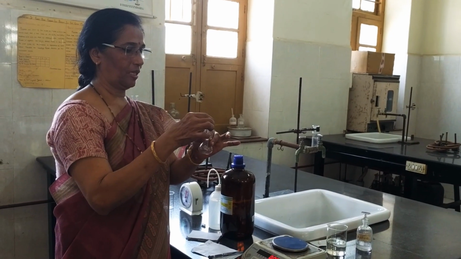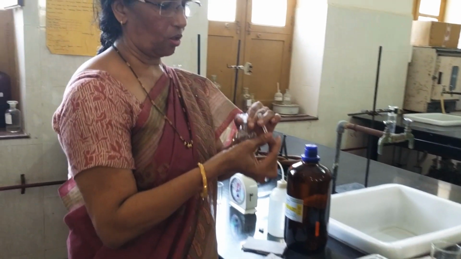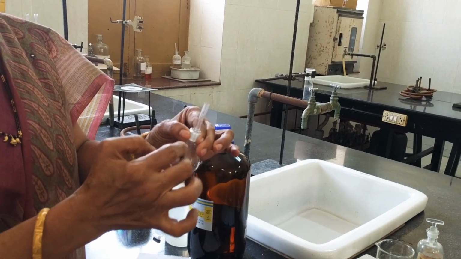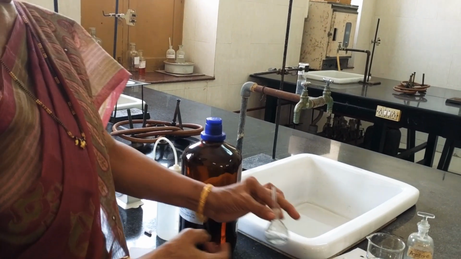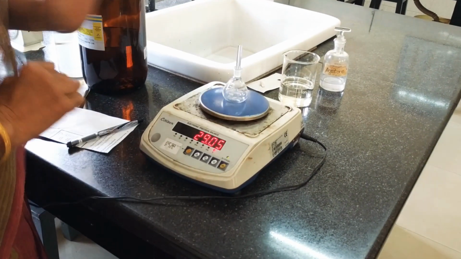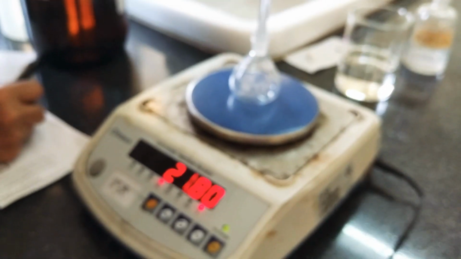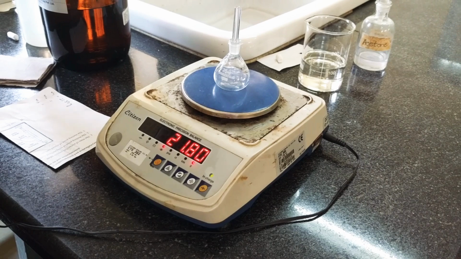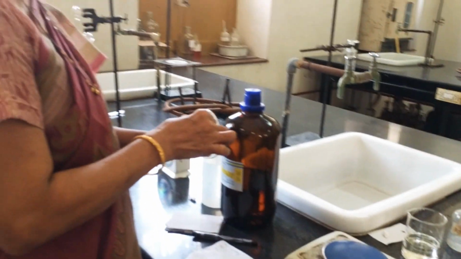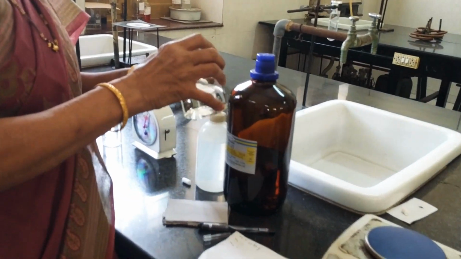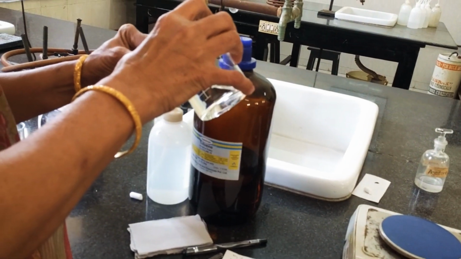This is the bottle. You can see that it has a lid. Not only a lid, there is a small hole in it, and the liquid can come up to that top due to capillary action. Now let me take the initial mass, place it on the balance, and note down the mass, which is 21.80 grams. Now I am going to fill in the organic liquid for which I need to determine the density.